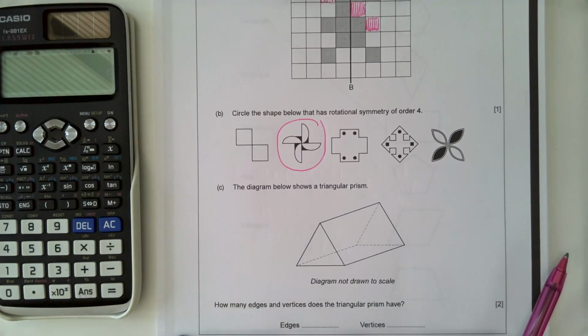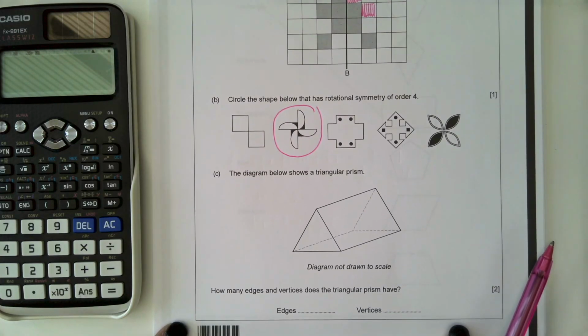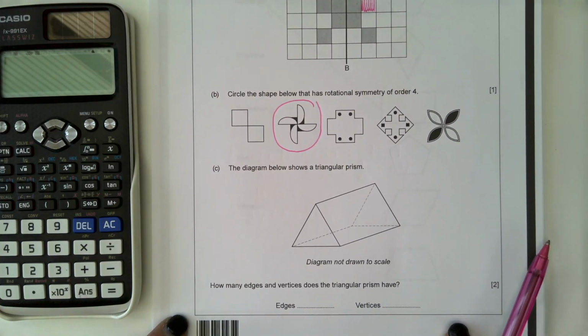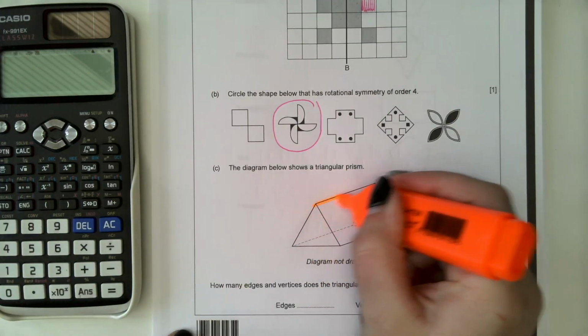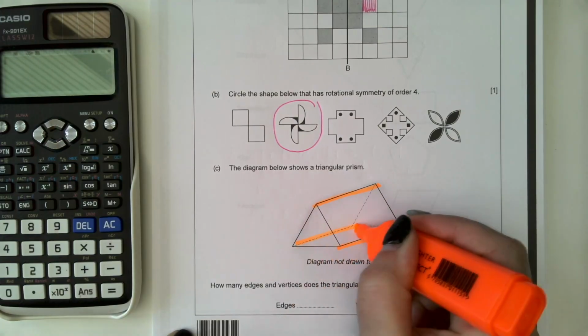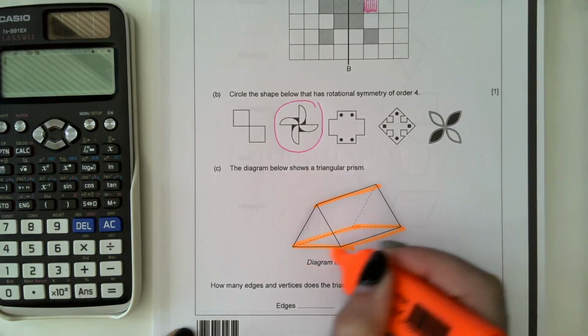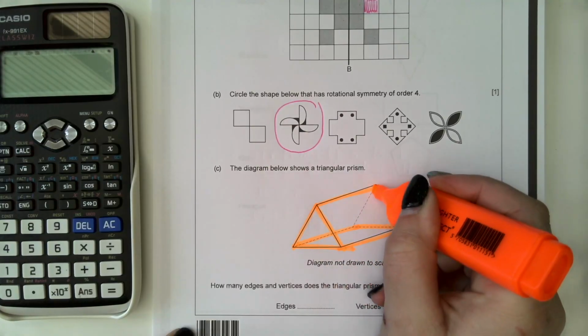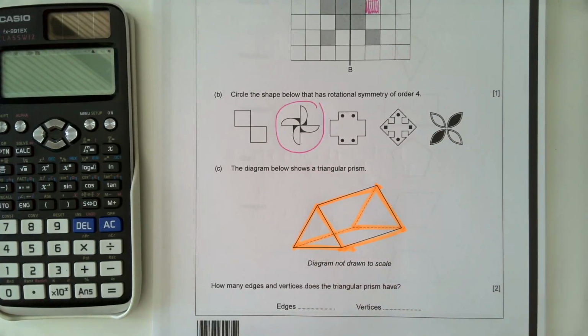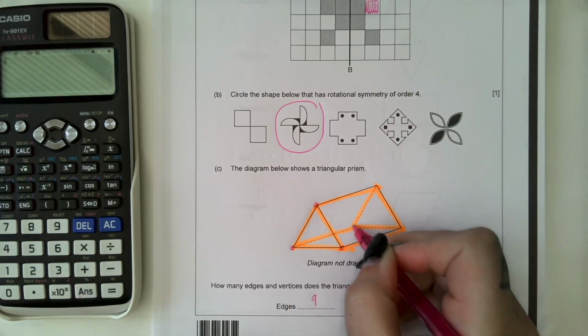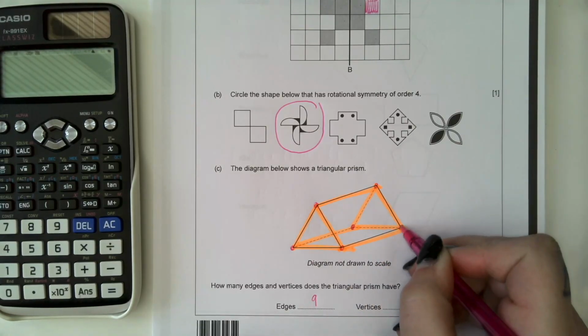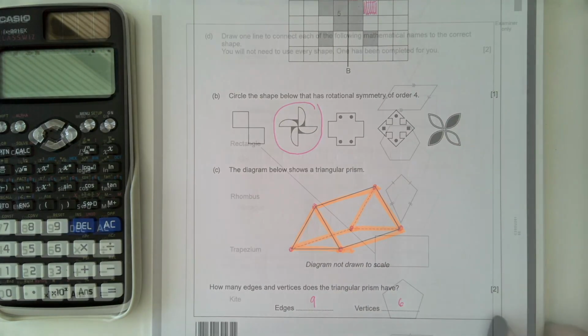Part C. The diagram below shows a triangular prism. How many edges and vertices does the triangular prism have? So edges are these straight lines. So we have 1, 2, 3, 4, 5, 6, 7, 8, 9 edges. And then the vertices are the corners. 1, 2, 3, 4, 5, 6.